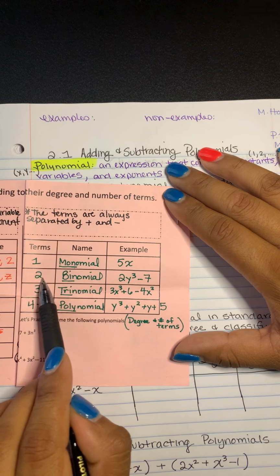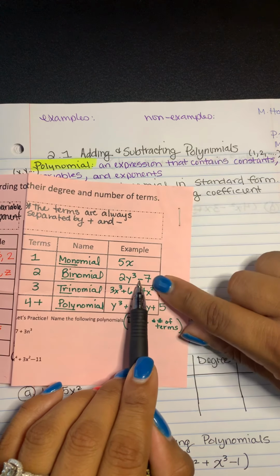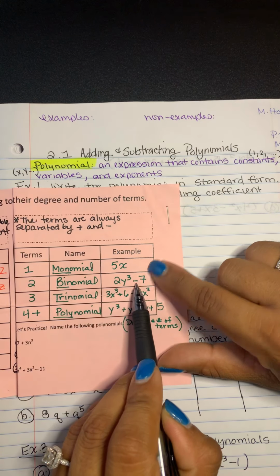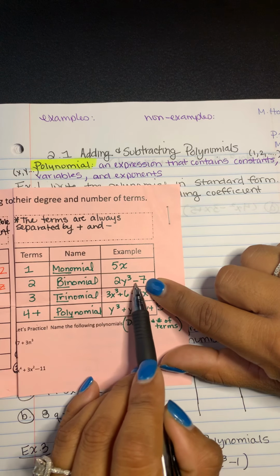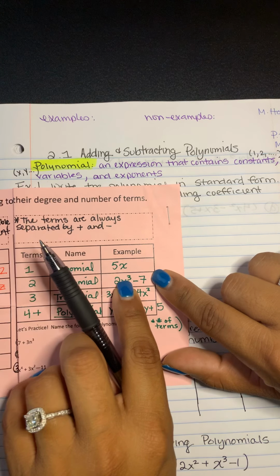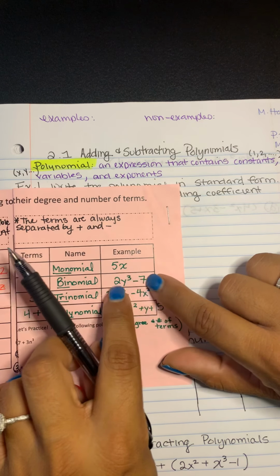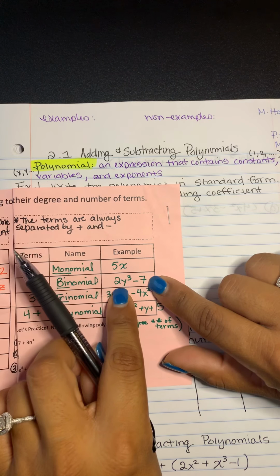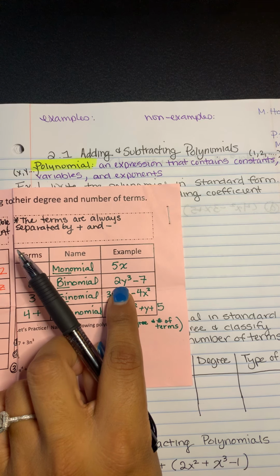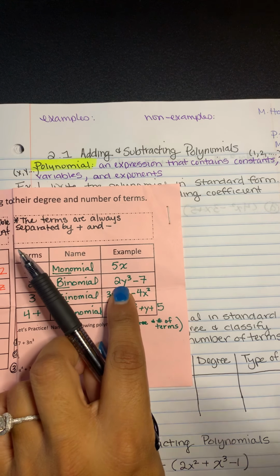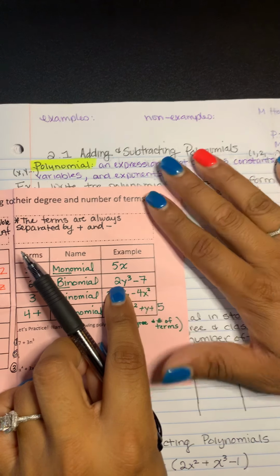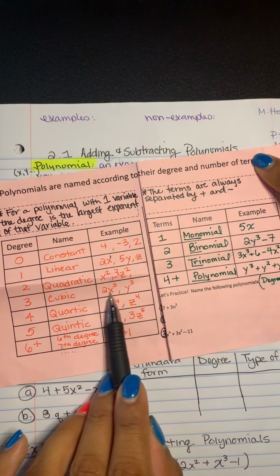Binomial, bi means 2. Okay, so again, remember the terms are always separated by positive and negative numbers. So here's a negative sign. Here's a negative sign or a minus sign. That means we have two terms here. We have 2y to the 3rd power minus 7. Okay, so again, when we're naming polynomials, we name them according to the degree and the number of terms. So the highest degree here would be 3, so we would call this a cubic binomial. Okay, because the highest degree or the largest exponent is 3.